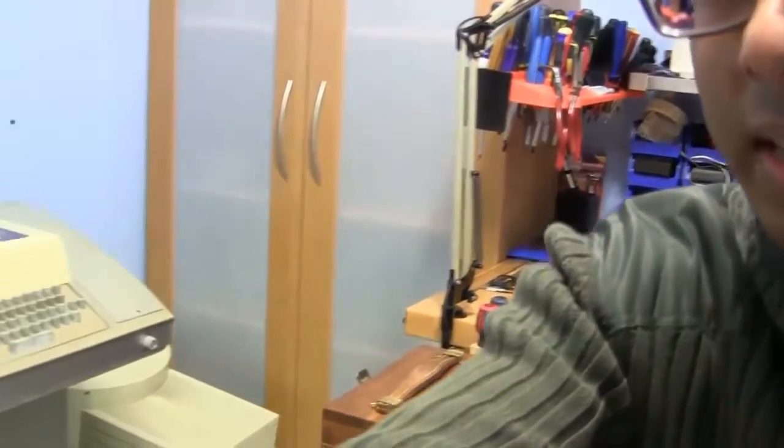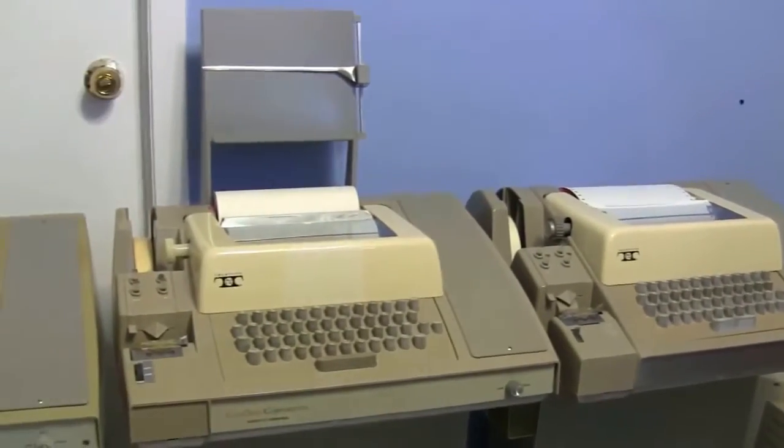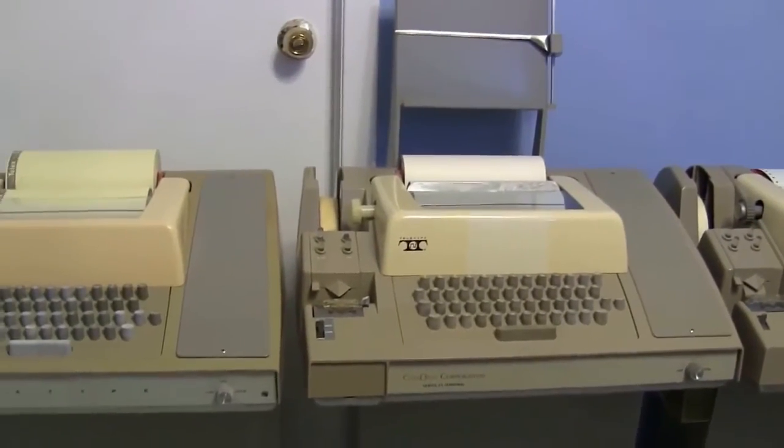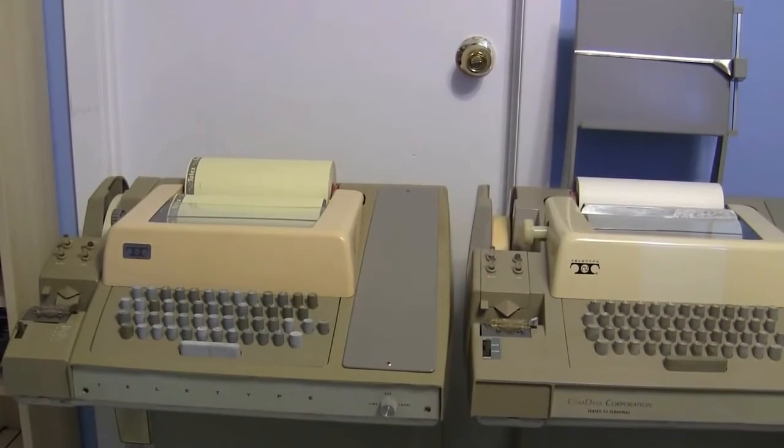In this case, we're going to be using an ASR-33 teletypewriter, which is of similar vintage to the Livermore, around the 60s, early 70s. The ASR-33 teletypewriter would have been used to connect to remote time-sharing systems during its day, or for other usages. The ASR-33 teletype can communicate at 110 bits per second in ASCII and has a paper tape reader and punch off to the side.